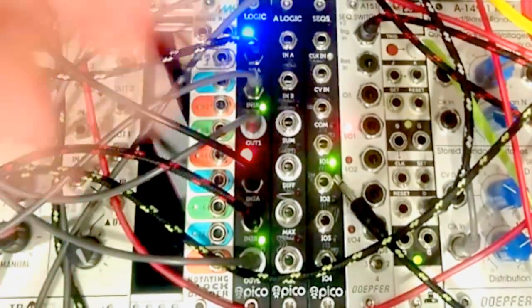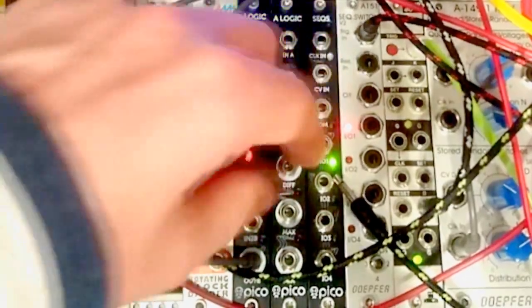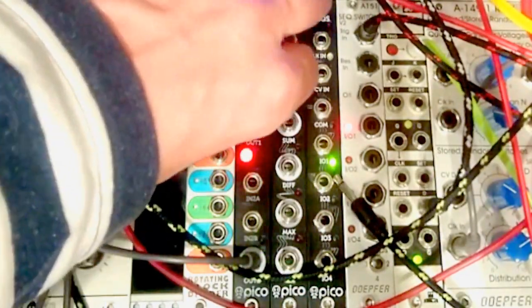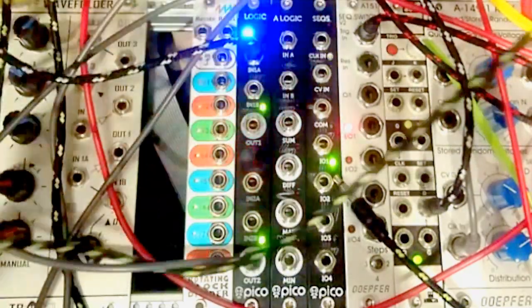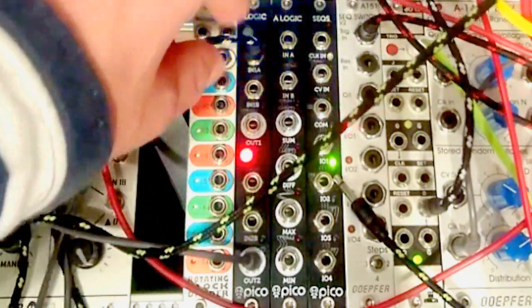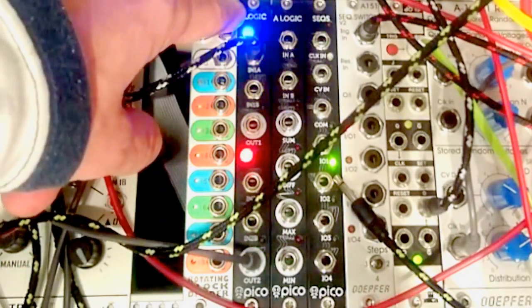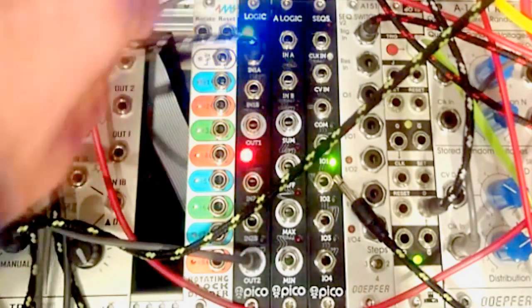So as you can see, it's really straightforward, really easy to use, and can yield some really interesting results in no time. But as I mentioned before, each of these sections on the module can also function as a clock divider. So this is how it works.